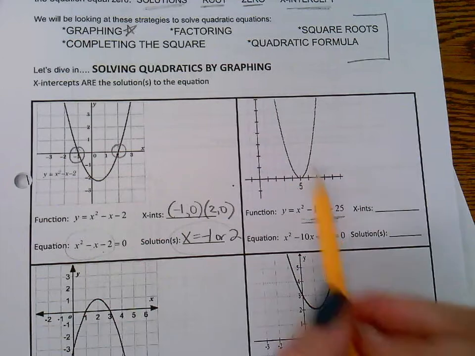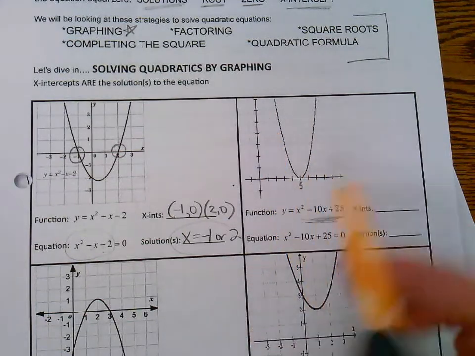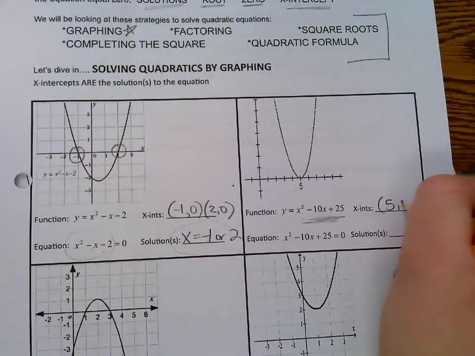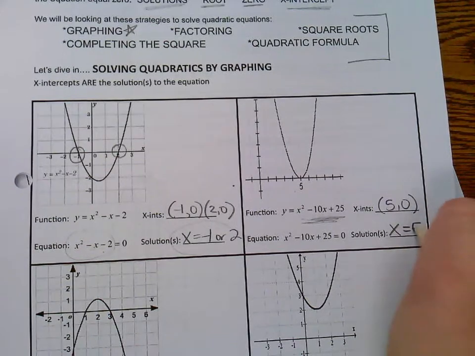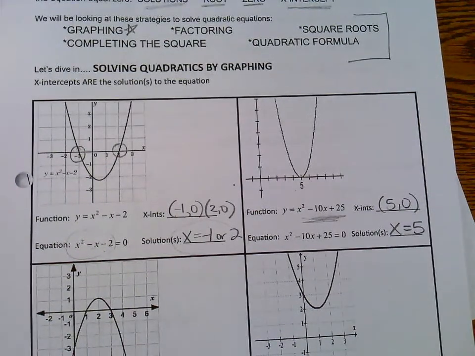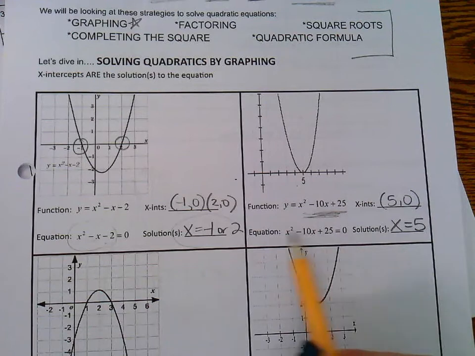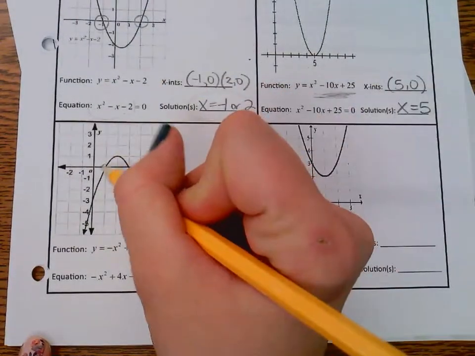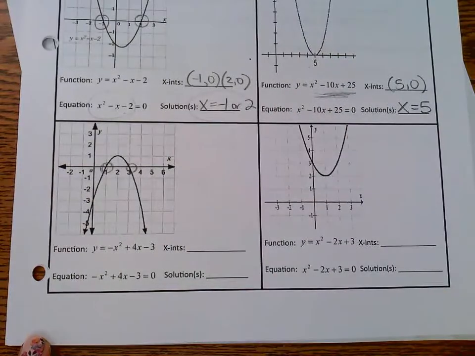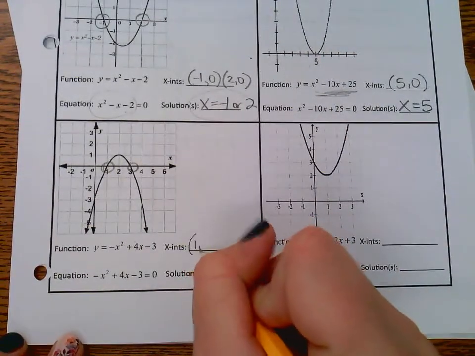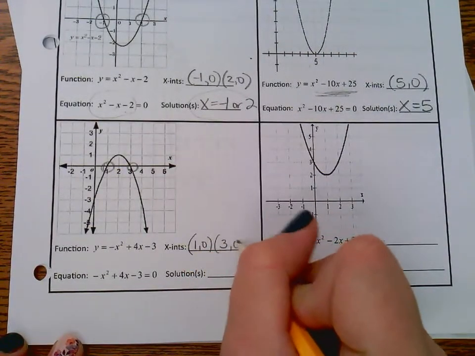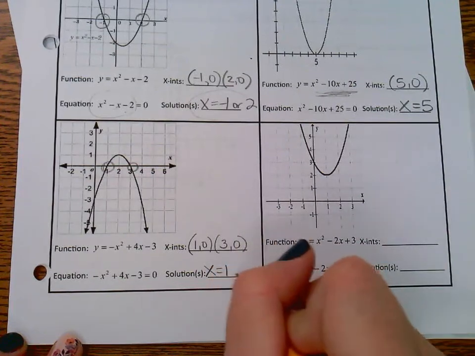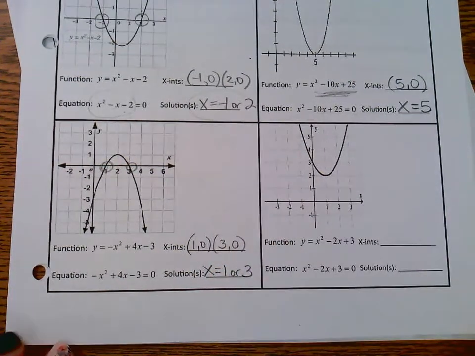This person has already graphed the equation. So the x-intercept is at (5, 0). So the solution is that x must equal 5 to make this equation equal 0. 25 minus 50 plus 25 equals 0. What x-intercepts do you see on the next graph? I see an x-intercept at 1 and at 3. So I write that (1, 0) and (3, 0), or x equals 1 or +3.